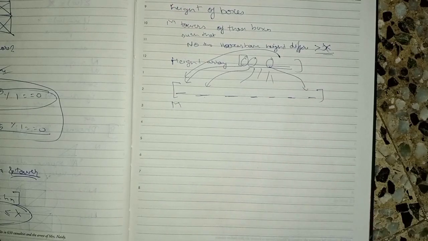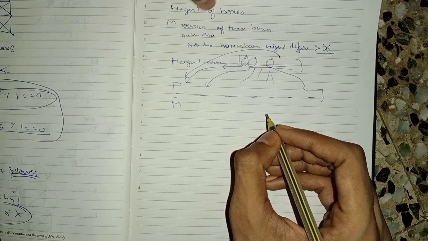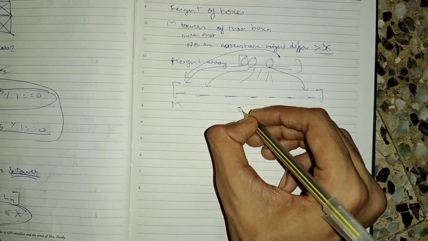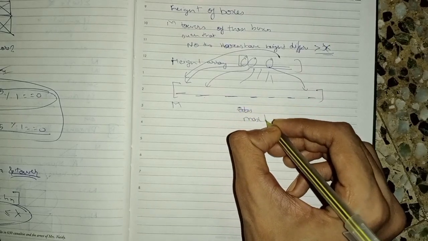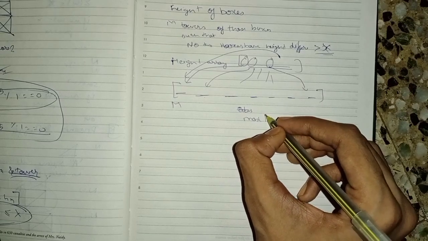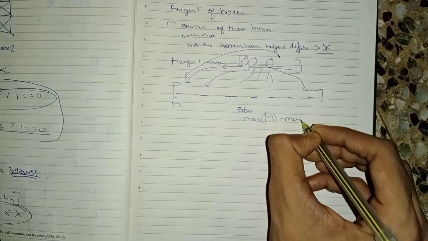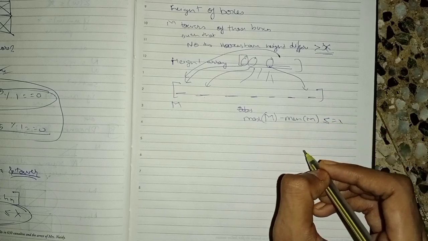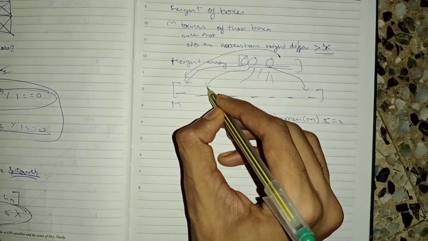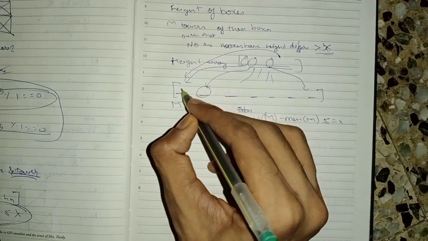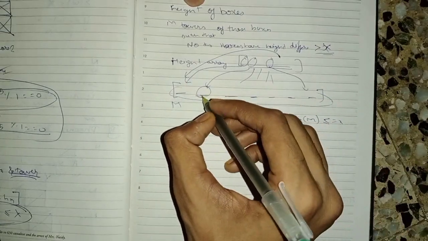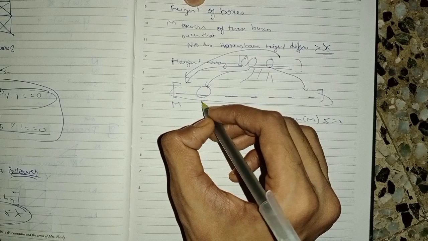Now I will have to show you how placing like this ensures that the max of m minus the min of m is less than or equal to x. Suppose after I go through one round of placing, I come back, and suppose there is already an element existing over here.